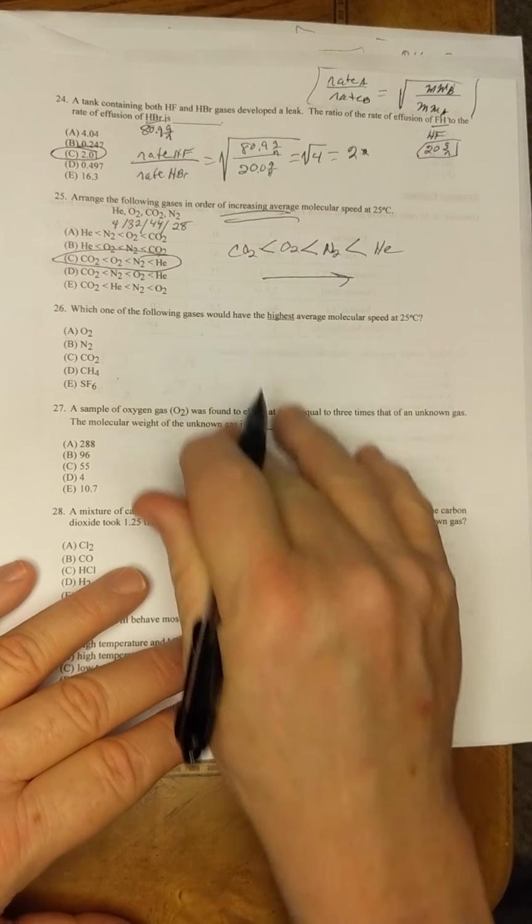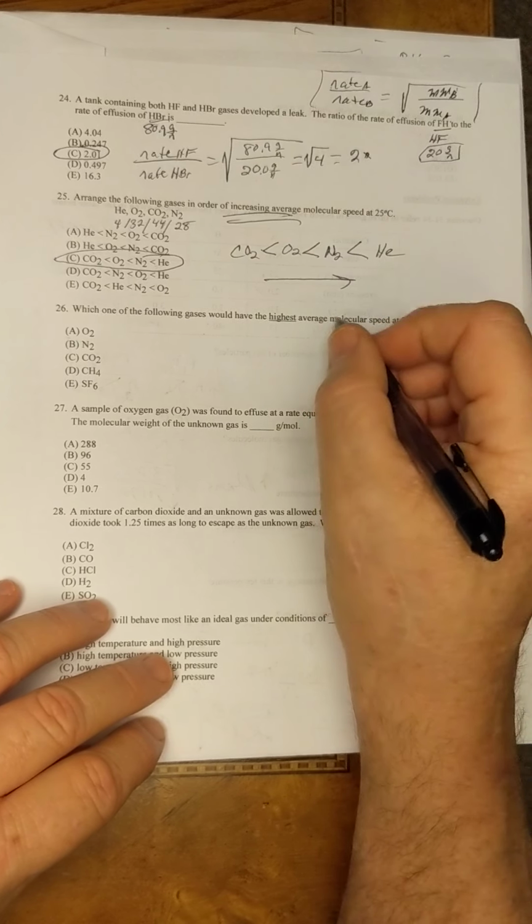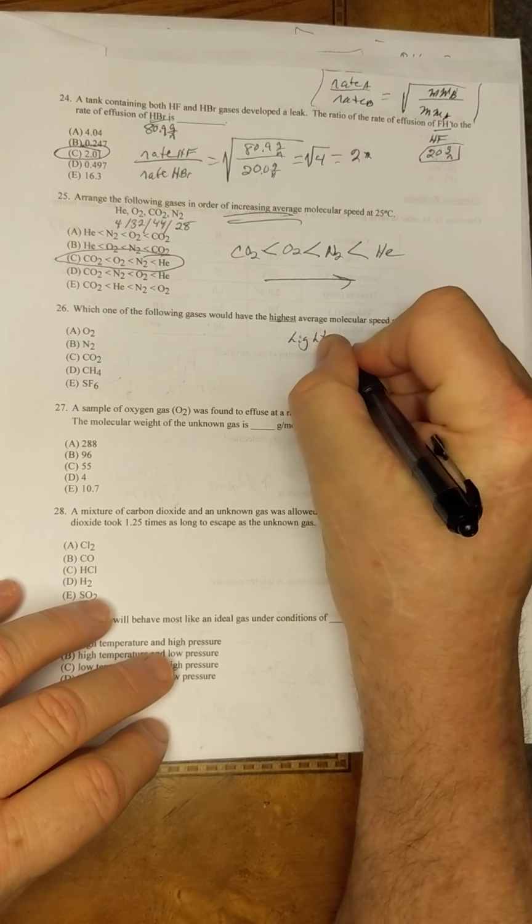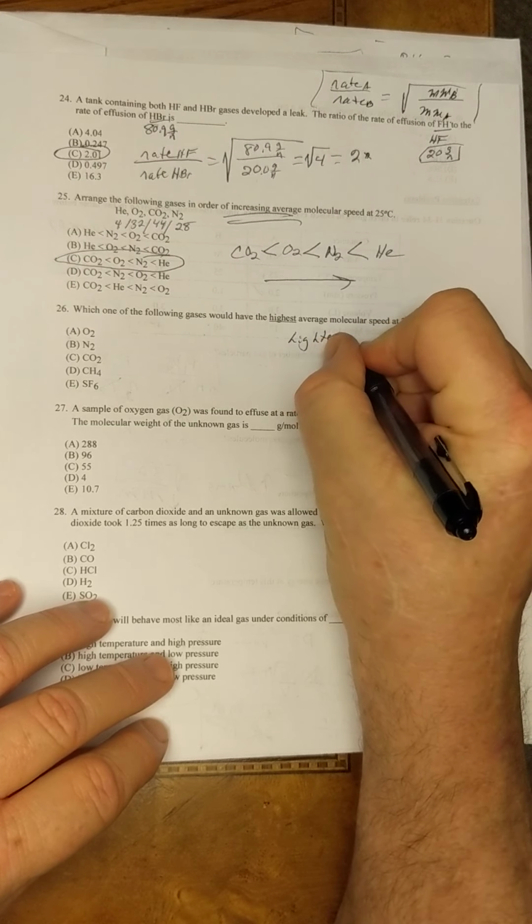Now these are your Graham's law problems down here. Which one would have the highest molecular speed at 25 degrees? Again, we want the lightest. I could have you calculate the URMS speed. It's really kind of easy.